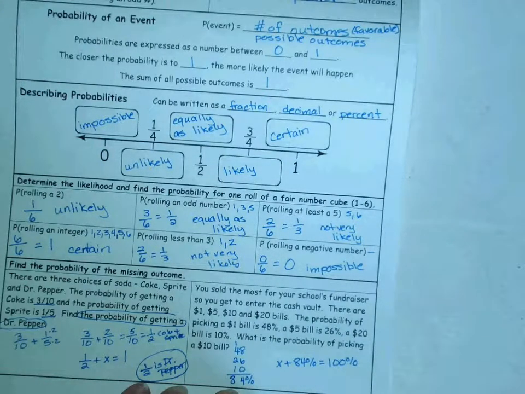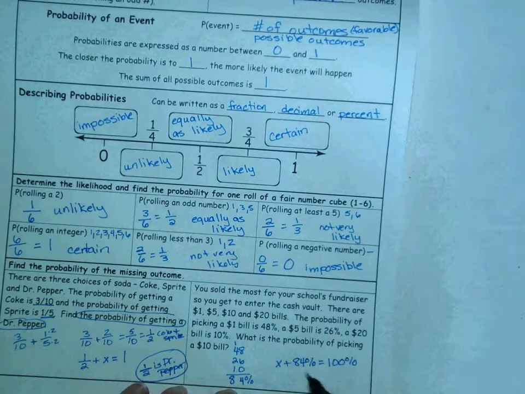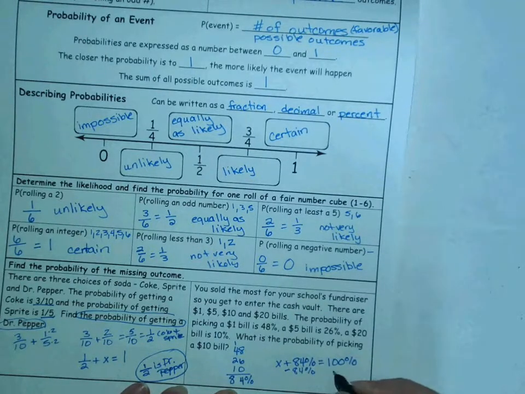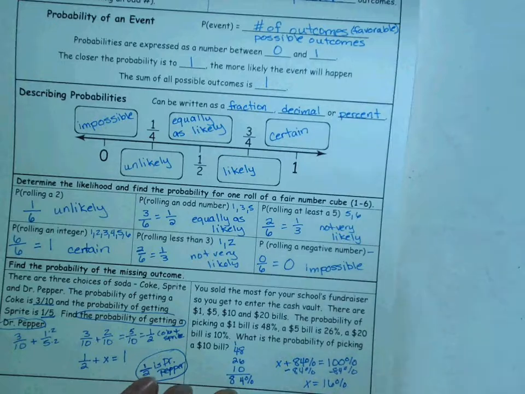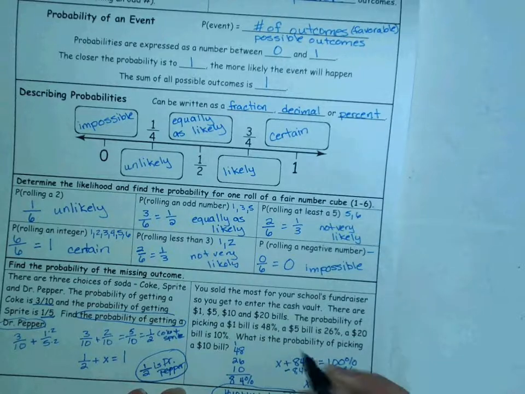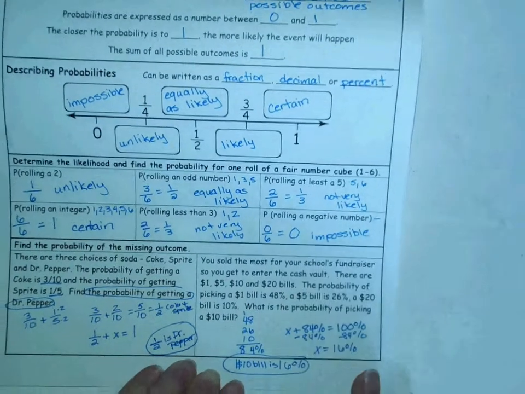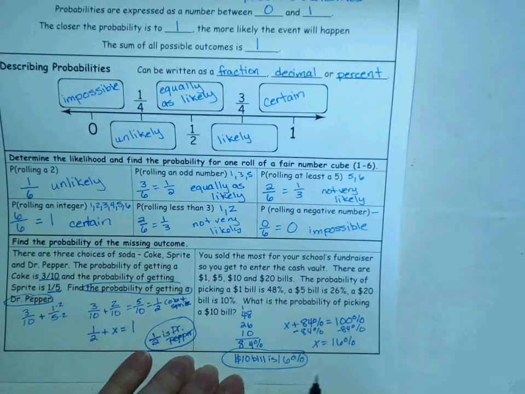So what percentage of $10 bills is what I'm calling X, plus that 84% will give me that 100% total. Subtract 84% from both sides, and you end up with X equaling 16%. So there's 16%, or let's just write it as $10 bill is 16%. So it's in the same terminology that was given up here. So $10 bill is 16% of the dollars in there.